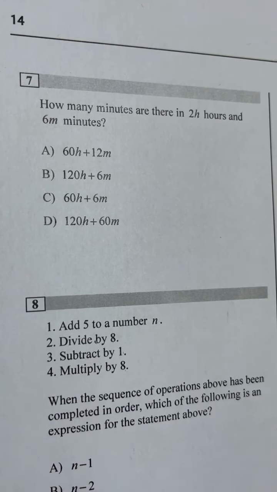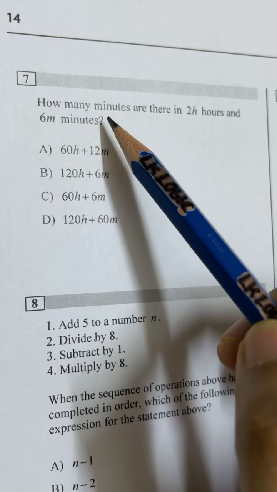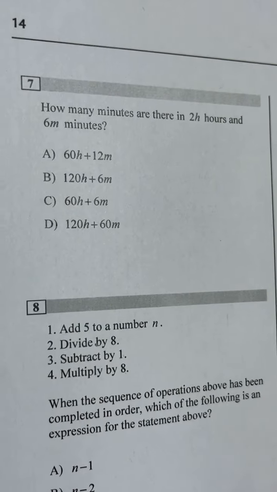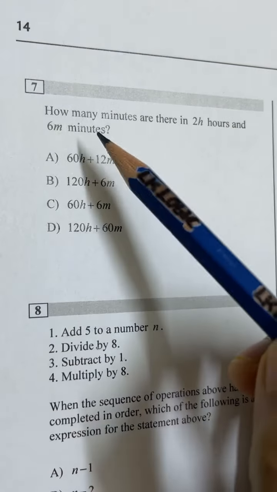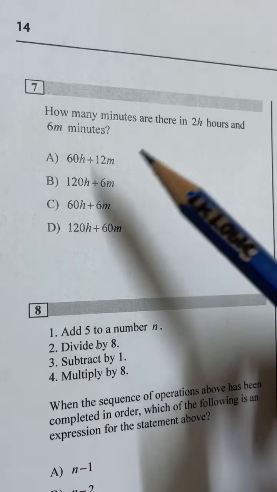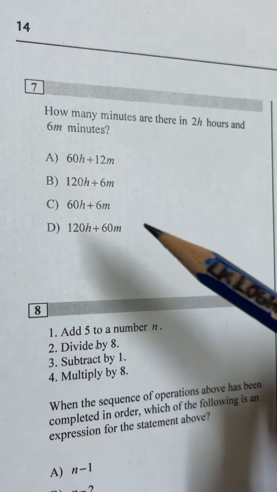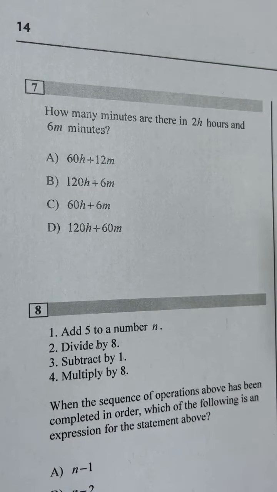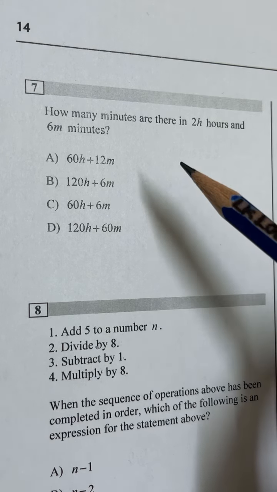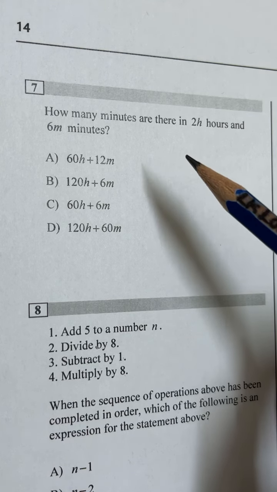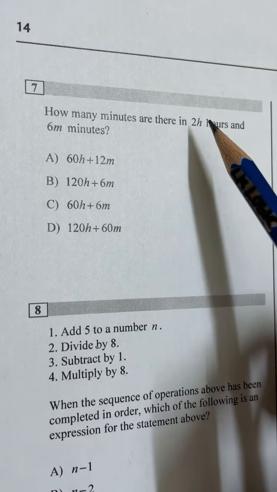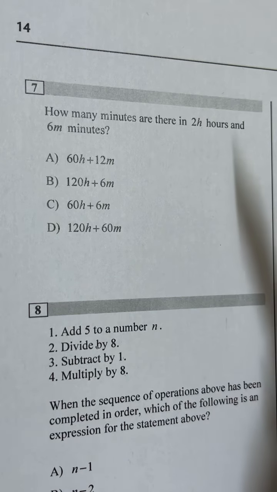The question says, how many minutes are there in 2h hours and 6m minutes? Here there are 4 choices given to you. You can pause the video, try it yourself, and then check out the answer. Yes, in this question, 99.9% of people make mistakes. The flaw is they think that this h stands for hours, but it is actually a variable.